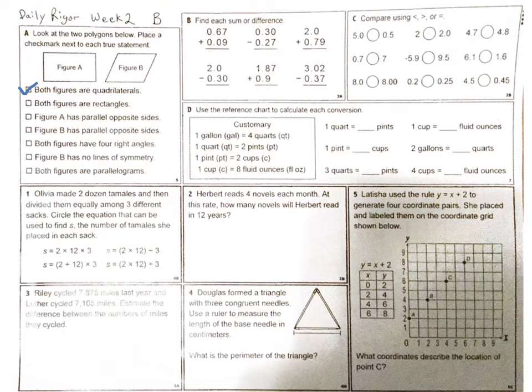Okay, B says find the sum or difference. You're just adding or subtracting. Remember, you're going to fill in the holes with zeros. And then that's a 0. And then add or subtract, okay? C is compare using greater than, less than, or equal to. You're moving the decimal over. 5.05 is bigger, okay? Just like in the last paper. I'm going to try not to go into a lot of detail on those.